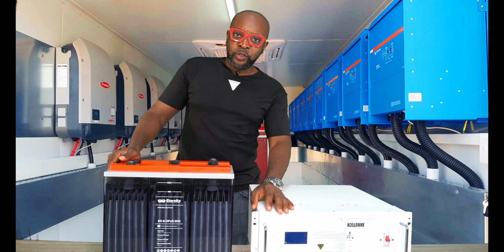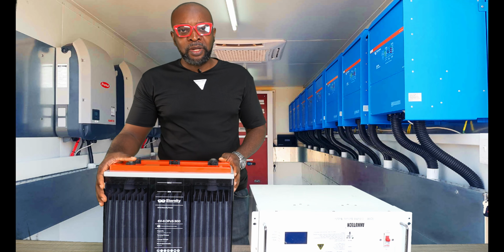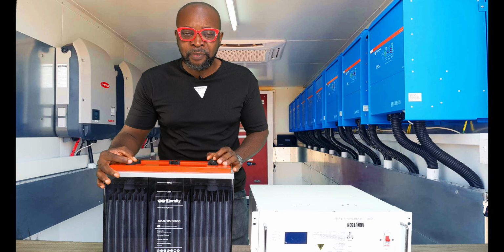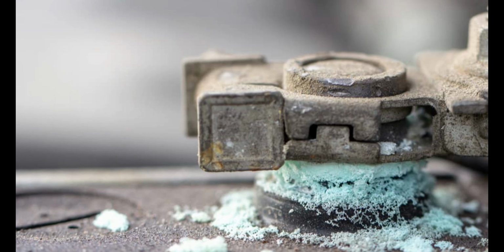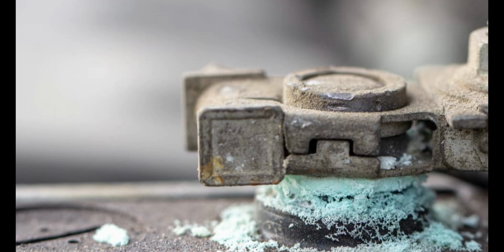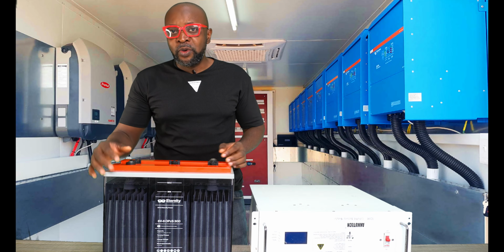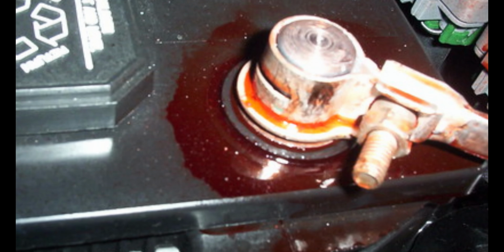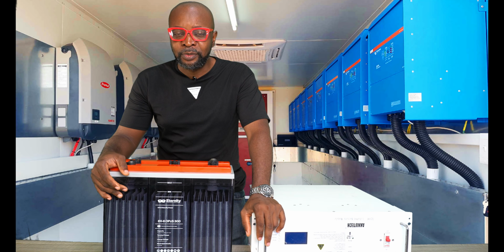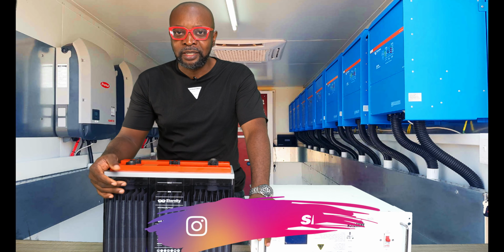The second maintenance will definitely be cleaning up the terminals. There's always going to be corrosion at the terminals. You need to clean up the terminals, because if you don't clean up the corrosion, there's going to be a restriction of free flow of current. Once you have the terminals all cleaned up, you use petroleum jelly and apply it. And voila, you're back again to using your system. So there has to be some form of maintenance, all right?